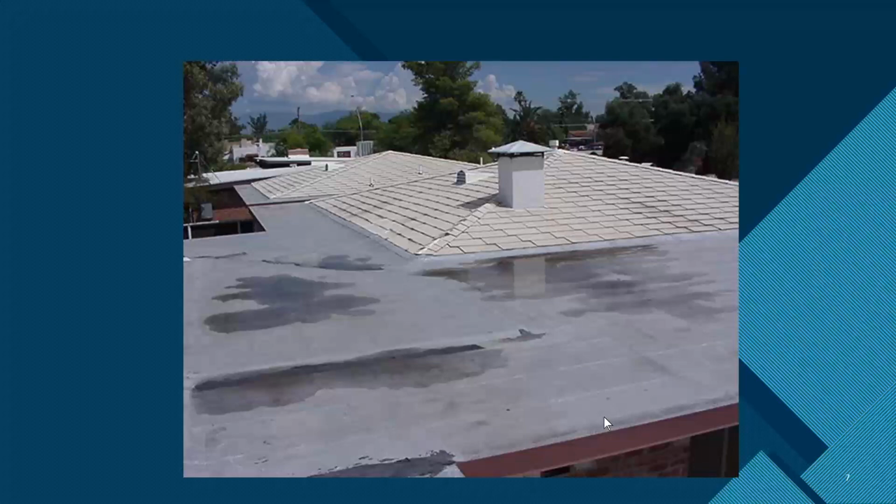This roof is also a hot mop roof. You got ponding water, but for extra credit, I want someone to tell me what kind of roof that is in the background there. Looks like asbestos. Yeah, so that's that lifetime roof, the asbestos shingle roof. And you shouldn't be walking on these. They last forever, but someday they're going to make you tear them off anyway, even though they last forever.